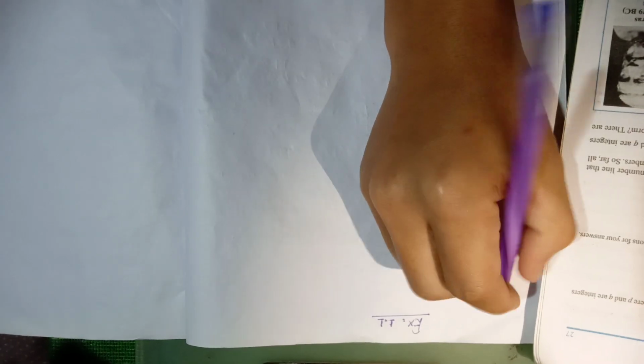Exercise 1.1, first question: is 0 a rational number? Can we write it in the form of p by q, where p and q are integers and q does not equal 0? So here we have to prove whether 0 is a rational number or not.